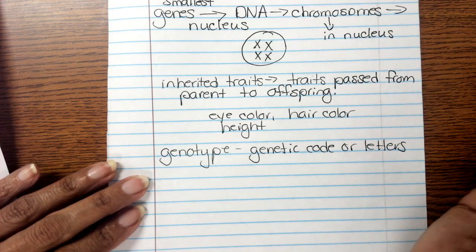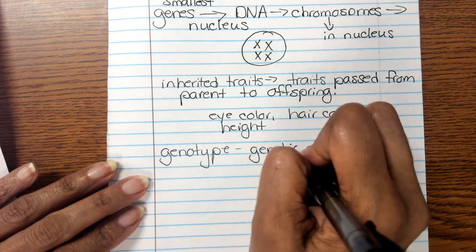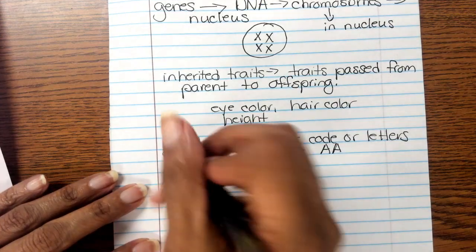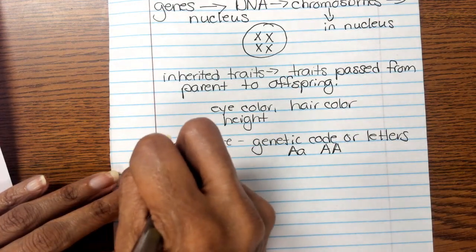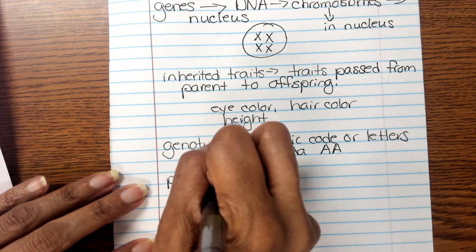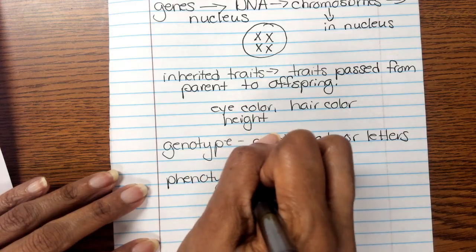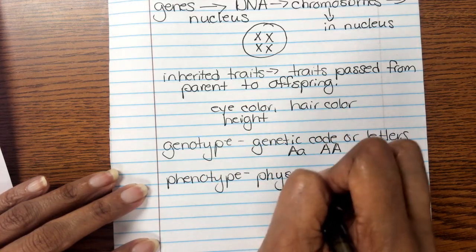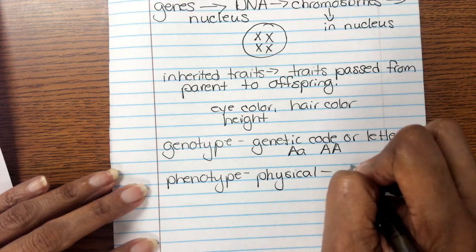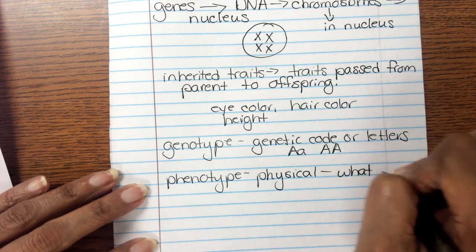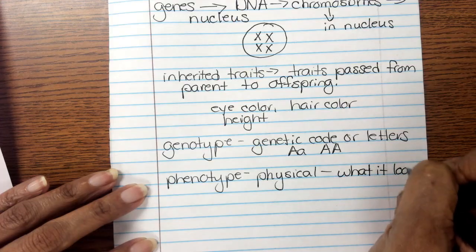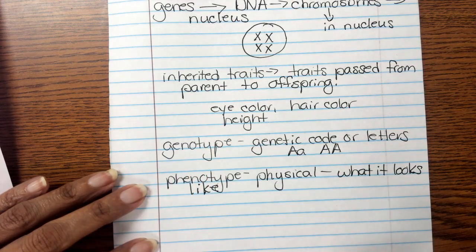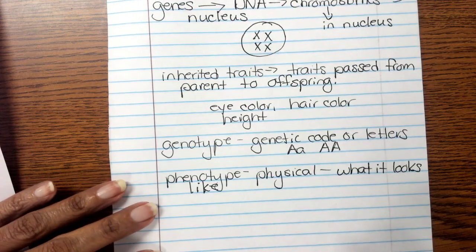Then we talked about phenotype. Okay, this is physical. So this is what it looks like. So it's what you see.